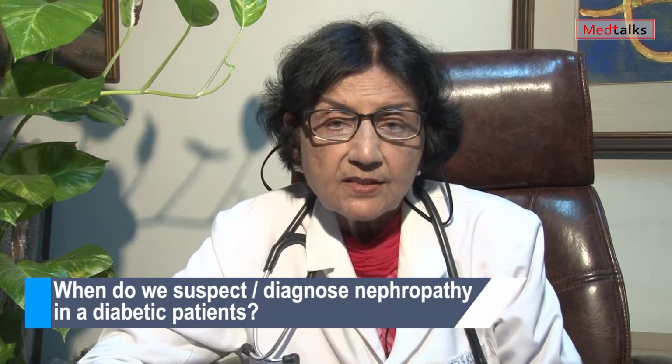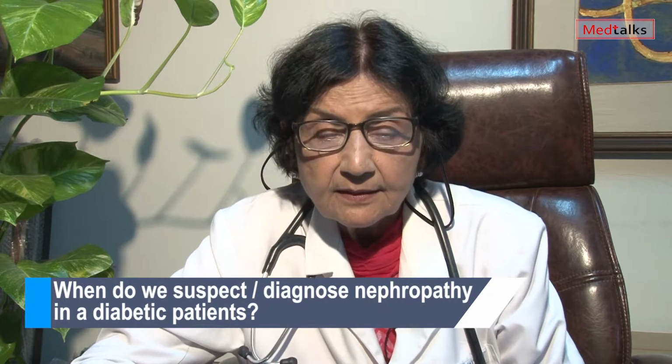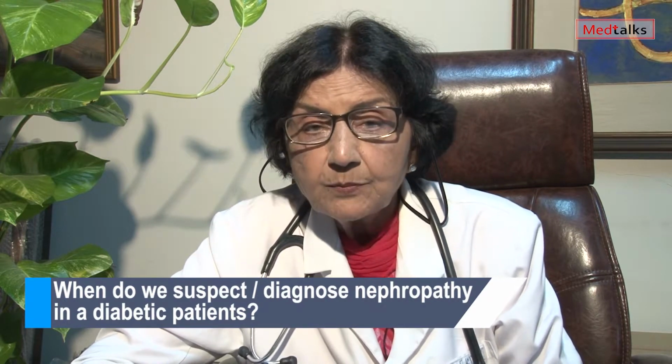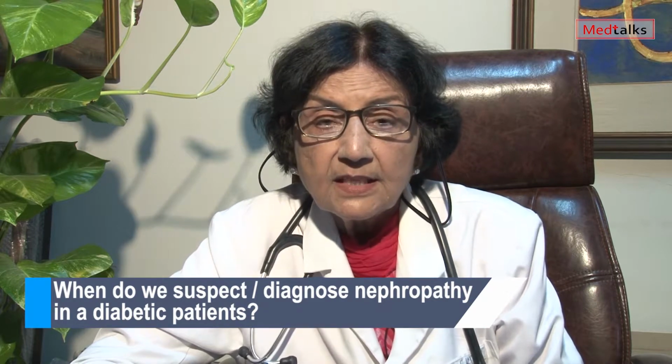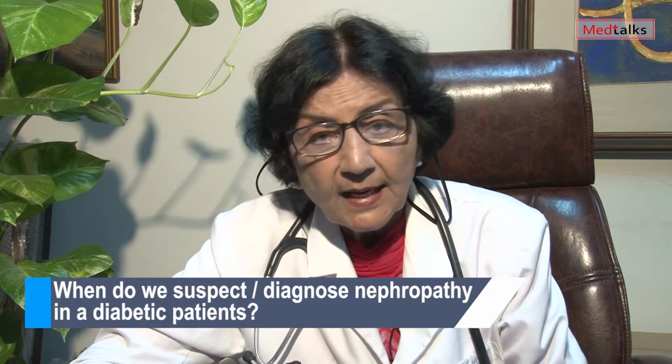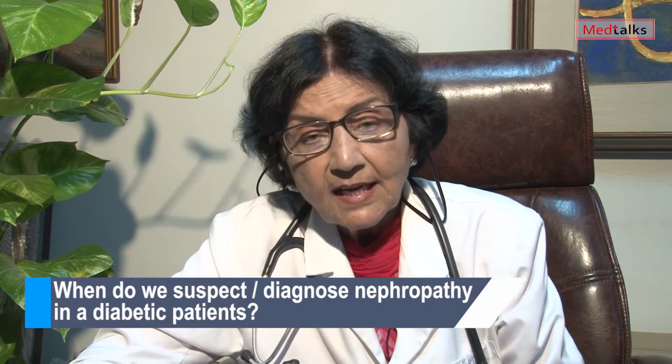At that stage, though you can prevent further damage to the kidney, total reversal is very difficult from the stage of macroalbuminuria. And then gradually the patient's glomerular filtration rate falls and the patient goes into renal failure, which would be mild, moderate or severe.